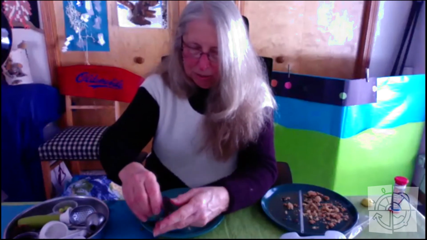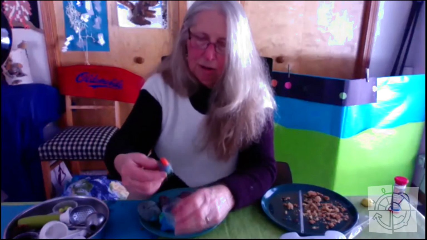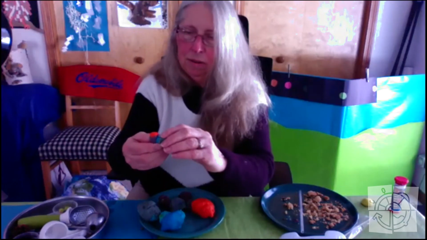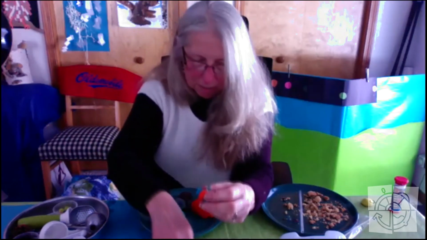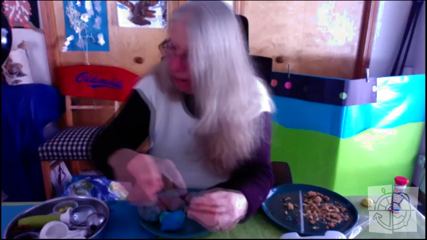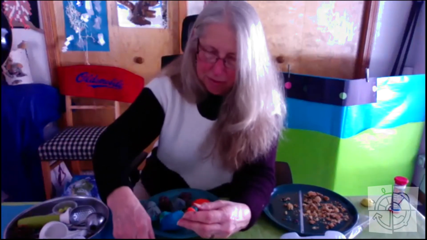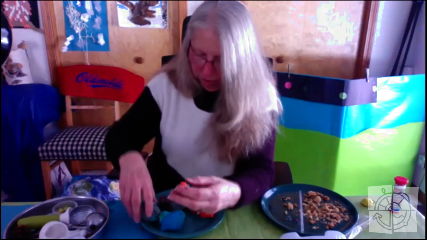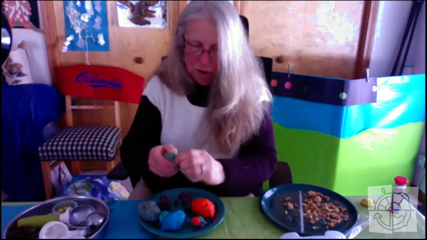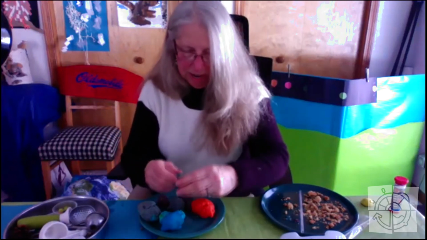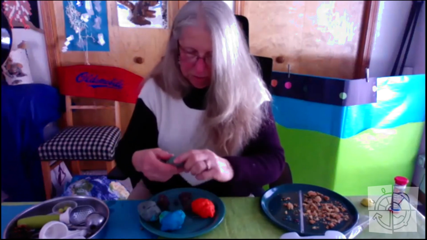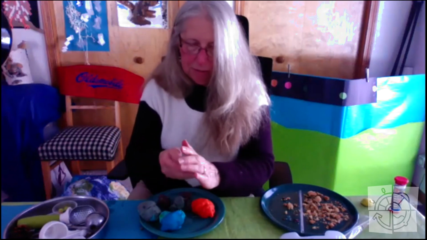And I'm gonna put some of those into my asteroid. Whoa, got some chunks of metal in there. And I'm gonna put some chunks of rock in there. This is gonna look really cool. And I'm gonna put some more clay in there and roll it around.